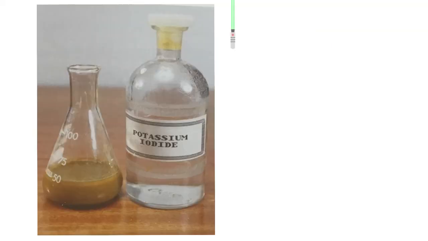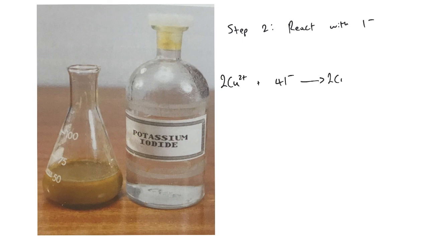My second step then, step 2, is react with iodide ions. So for this one, we've got potassium iodide, that's going to be our source. And you can notice we've gone from that lovely blue colour to now a brown precipitate. And our reaction equation for this one is 2Cu2+ + 4I- gives 2CuI + I2. That I2, or iodine, is the product responsible for the brown precipitate.